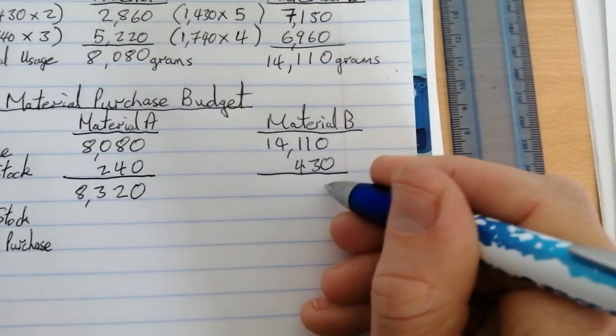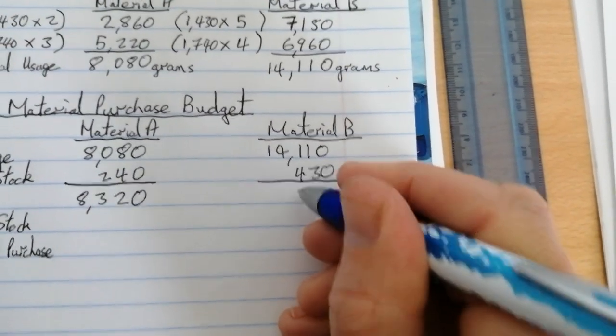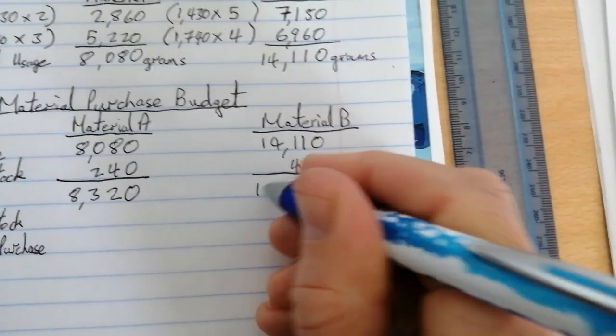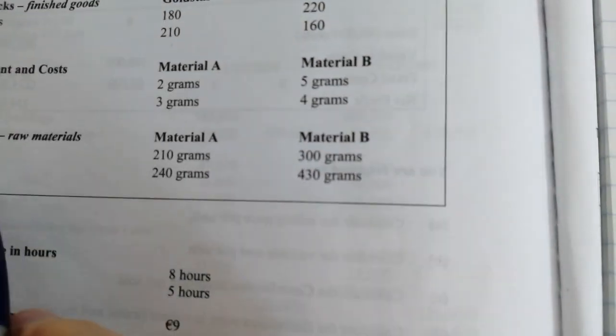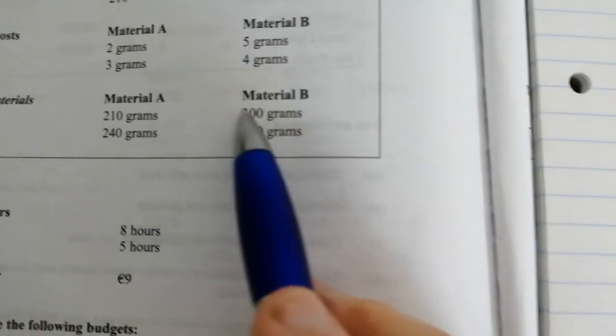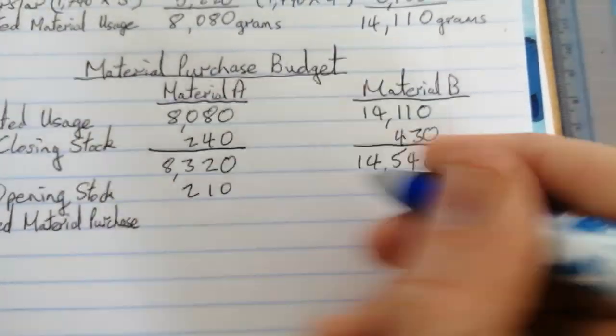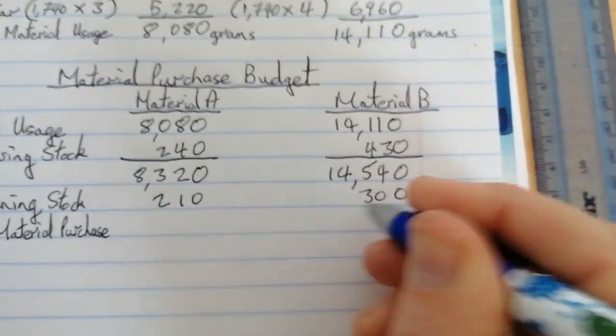And then we're doing the same thing over here, 14,540. Okay, so then we go back, we're going to subtract the opening stock, and the opening stock is 210 and 300 respectively. So 210, 300.